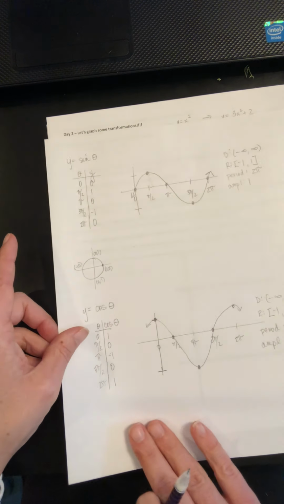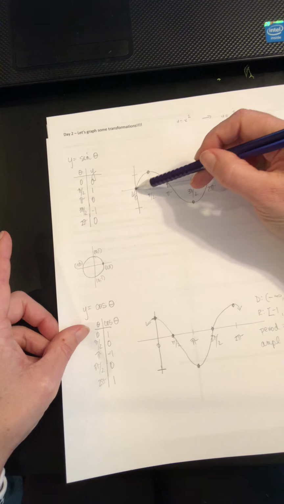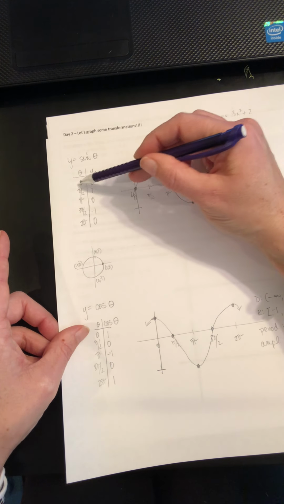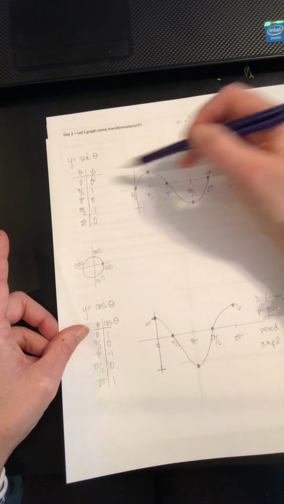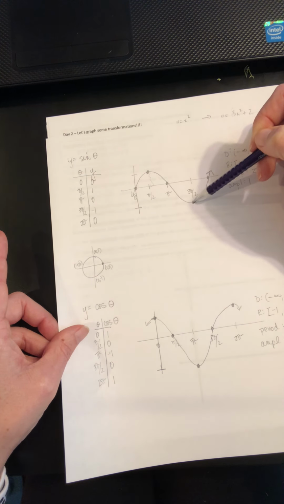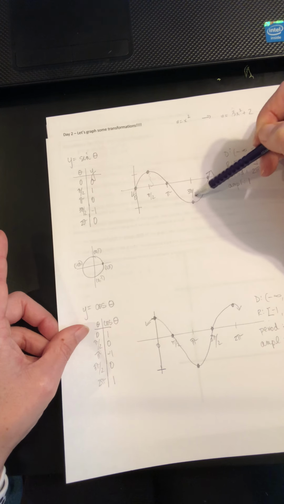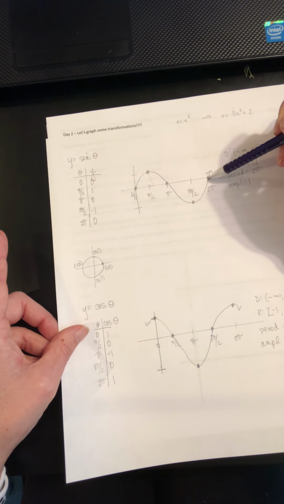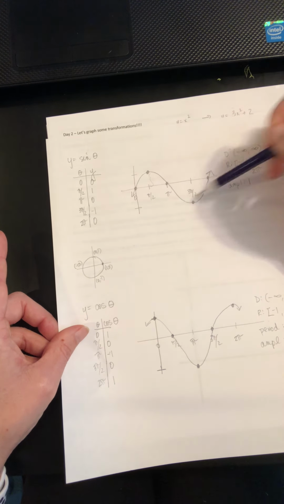Now, I know from looking at my sine function that when I start at 0 radians and I go up to pi over 2, then I hit my maximum, and I hit my midline, or 0, at pi. Then I go down at 3 pi over 2 to -1, and then I come back to 0. That's my sine curve.